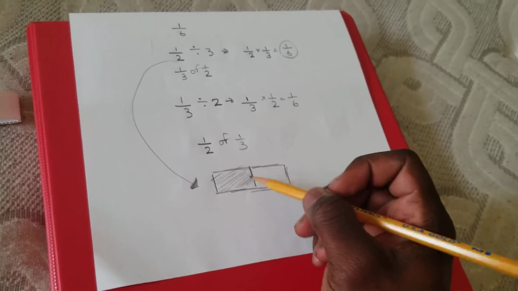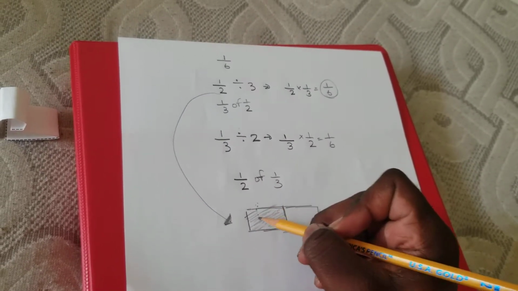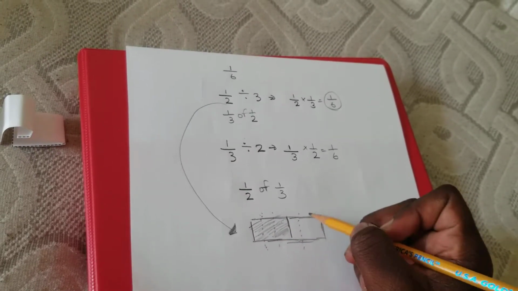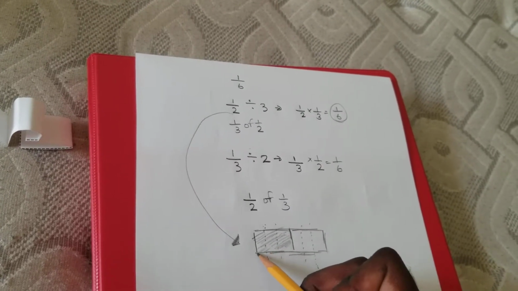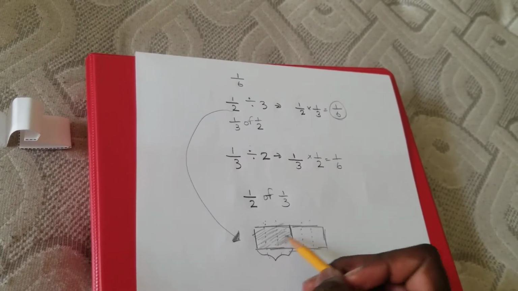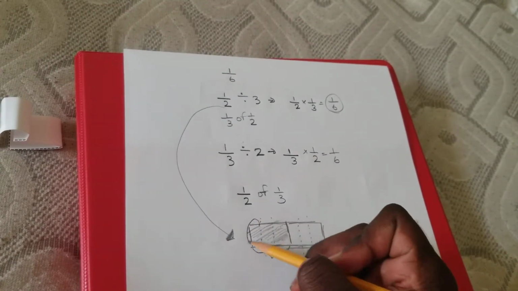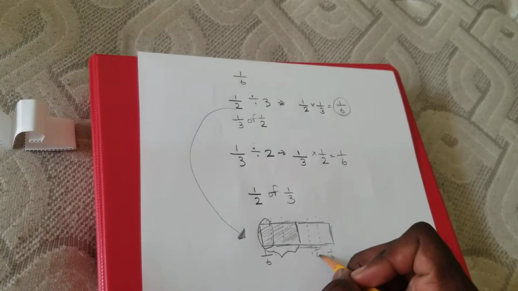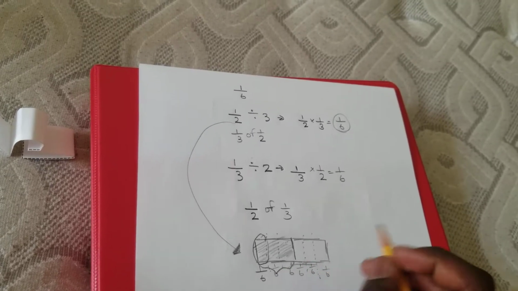So if I have a half and I split it into 3 equal parts, one-third, because this represents my half, the part that I shaded. Remember that I shaded originally. 1/3 of that is now 1/6. In fact, these are all sixths. But 1/3 of 1/2 is 1/6.